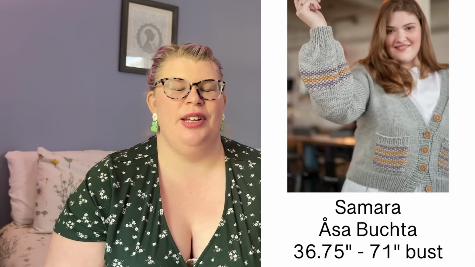I really love that this one plays with both color and texture by only using those detailed colors on the moss stitch sections of the sleeves and the pockets. But if you only wanted this in one color, it's totally easy to just omit those extra colors. But if you like them just like I do, it's a really nice detail to the pattern.